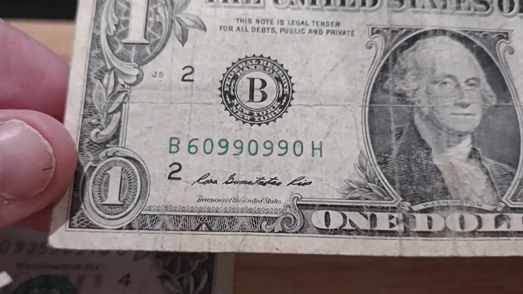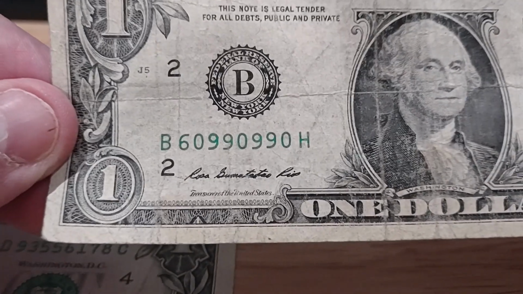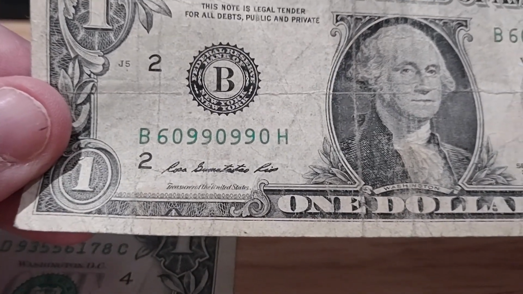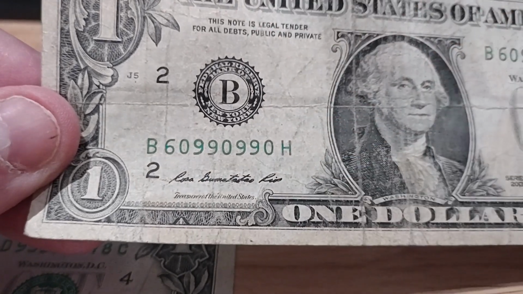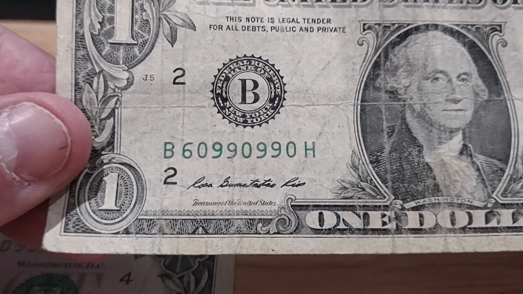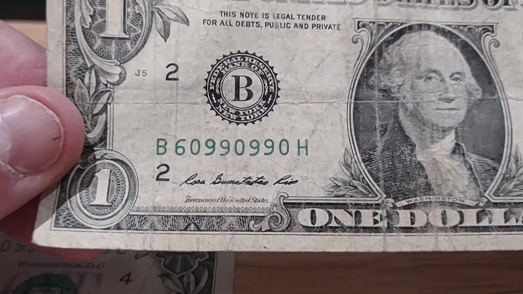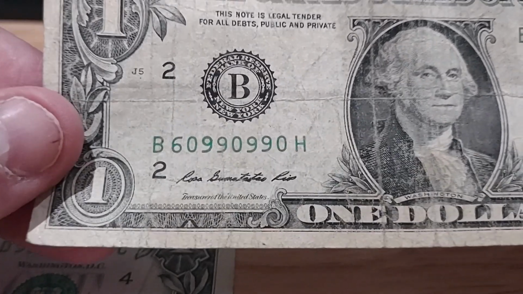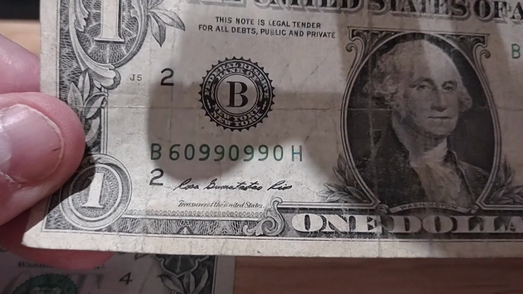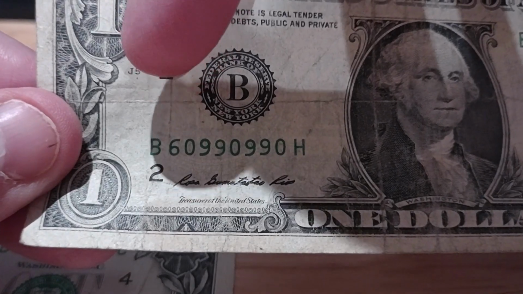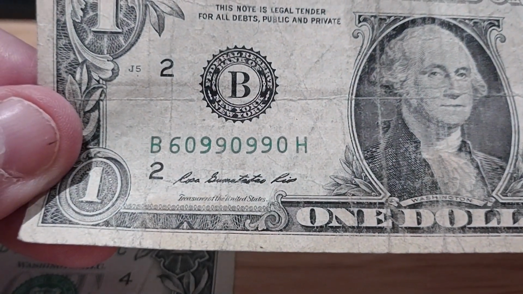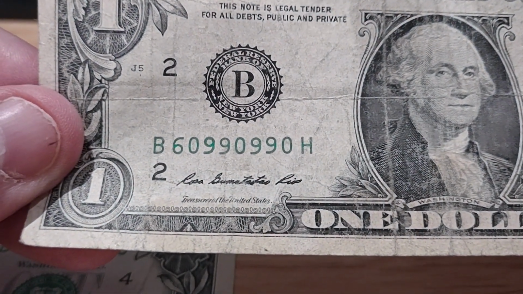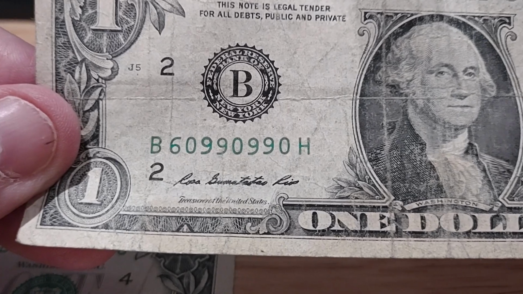One thing about the bill is, even by the strictest definition, if the serial number contains nothing but 0s, 6s, and 9s, it can possibly be a flipper. In order for it to be a flipper, it has to be rotationally symmetric. Everywhere there's a 6 on the left side, there has to be a 9 on the corresponding side.